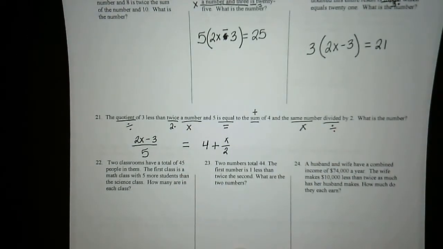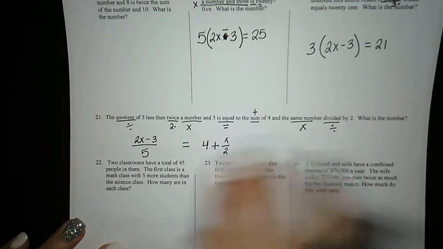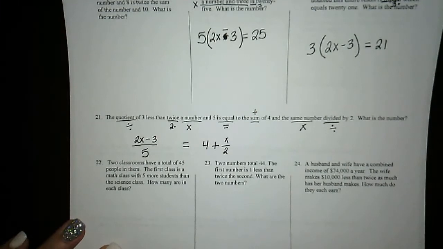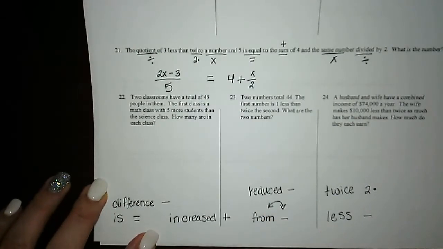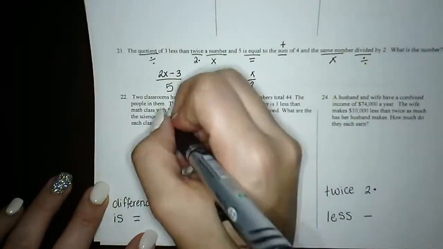Again, go back and reread the question, and then you can solve this. I'm not solving these. We just worked on that. Right now, we're just working on the setup of these. Okay, and so now some word problems, like real-life world problems. 2 classrooms have a total of 45 people in them. So your total is 45.